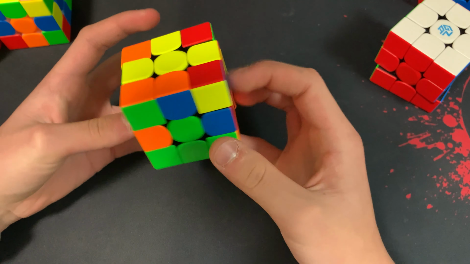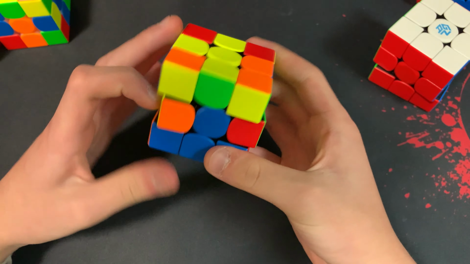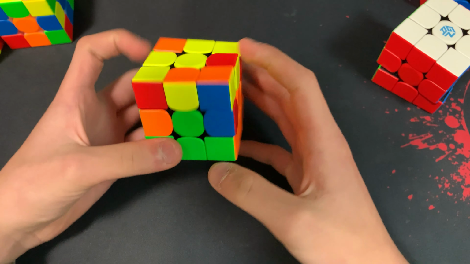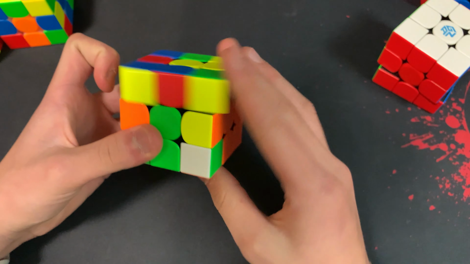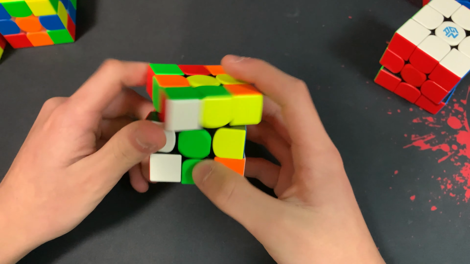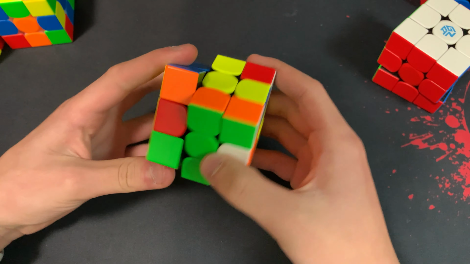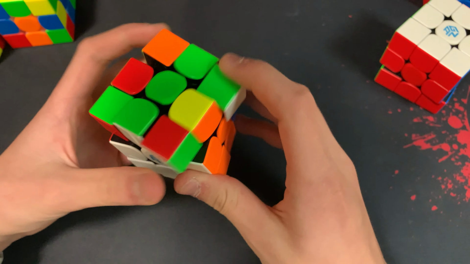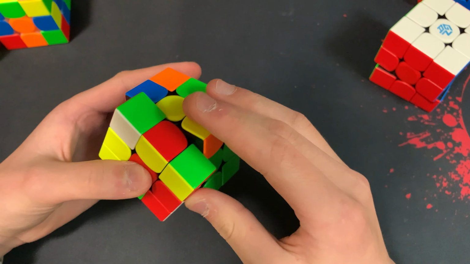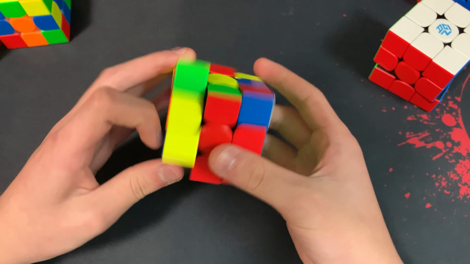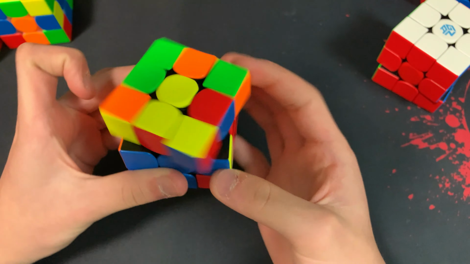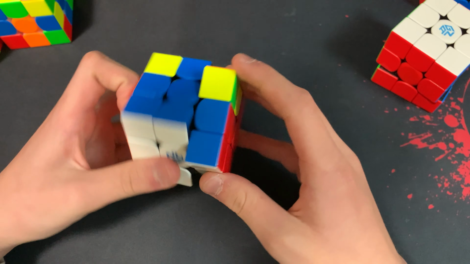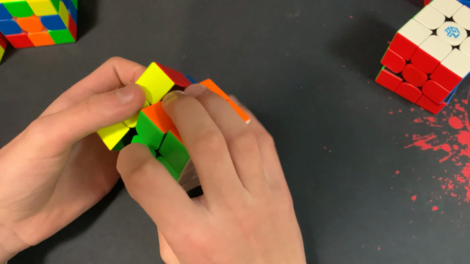Okay, and I'm also going to teach in that same video how to do this, which is how to do both the bottom layer and the top layer, not at the same time necessarily. There's an advanced algorithm to do it at the same time, but I'm just going to teach how to get both of these working.